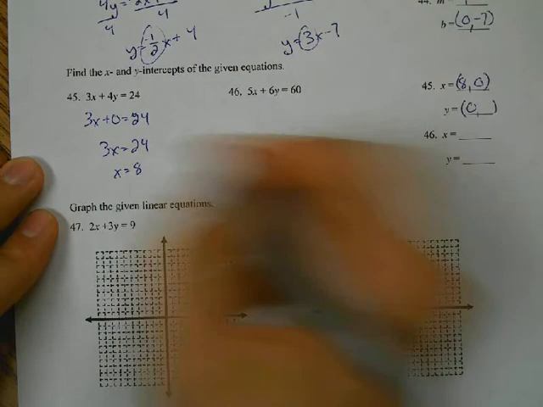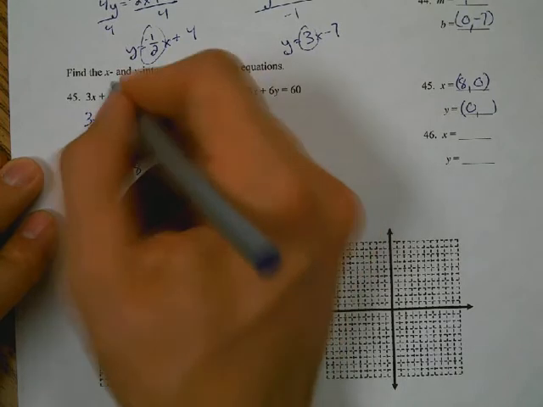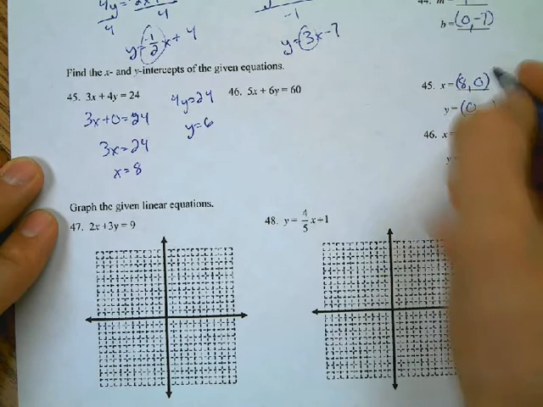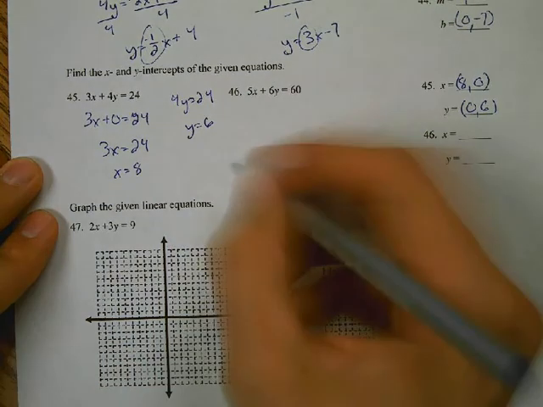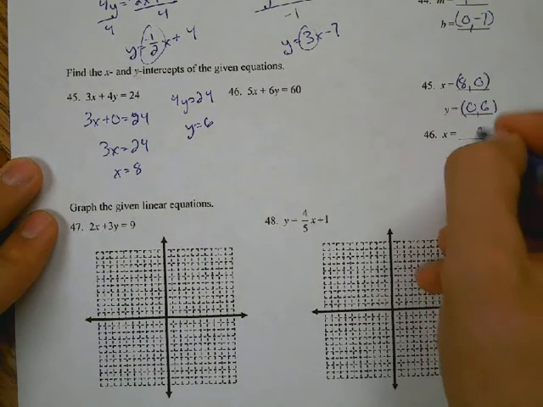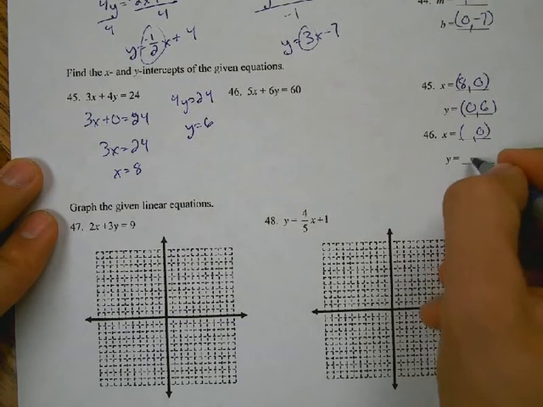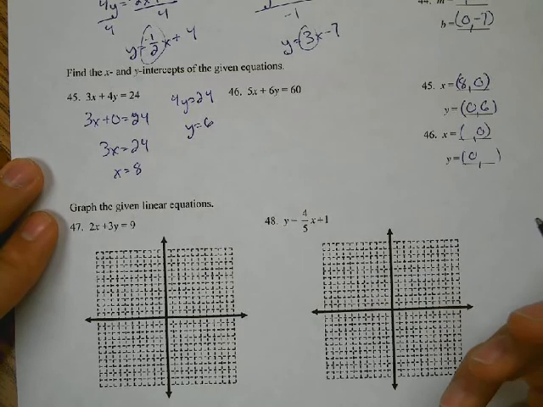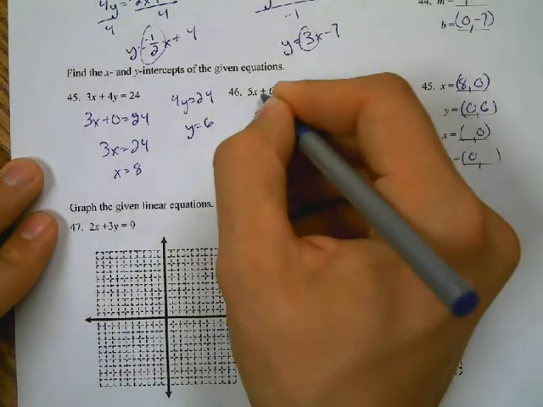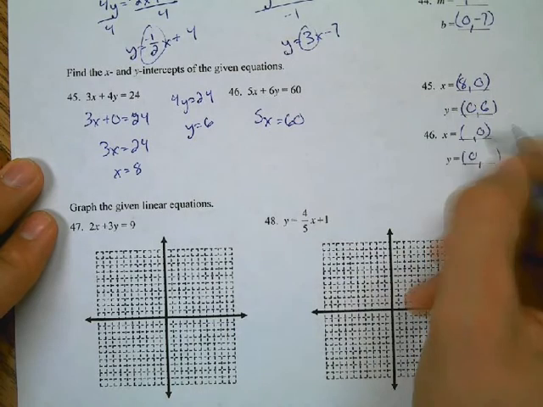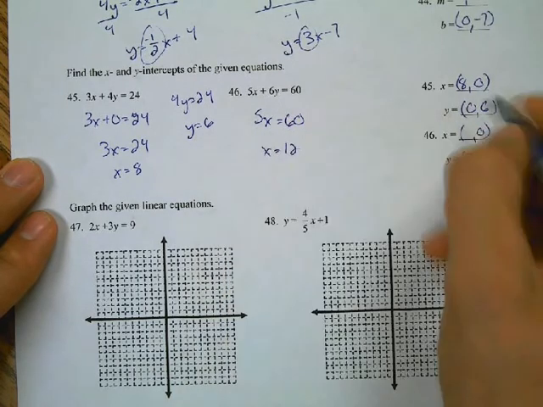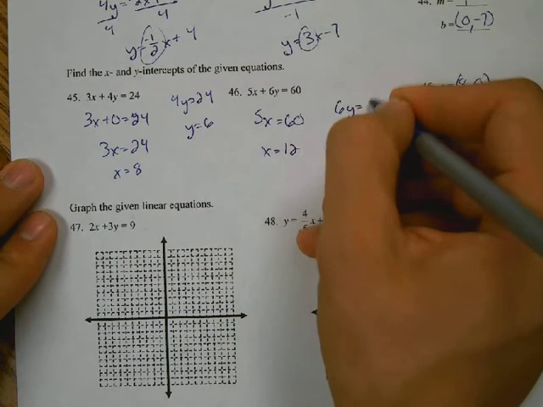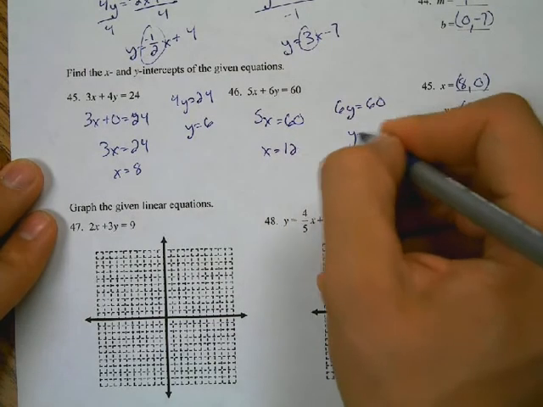Same thing on the y-intercept. I can drop the x off. 4y is equal to 24. So y is going to be equal to 6. Next one, I'm going to start off same way. I know my y is going to be 0 at my x-intercept, and I know my x is going to be 0 at my y-intercept. I'm ready to attack at this point. So 5x plus no y is equal to 60. This is my x-intercept. X is going to be equal to 12. So when y is 0, x had to be 12. My y-intercept, 6y, is going to be equal to 60. Again, drop that x straight off, y is going to be equal to 10.